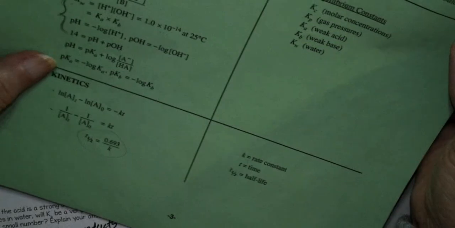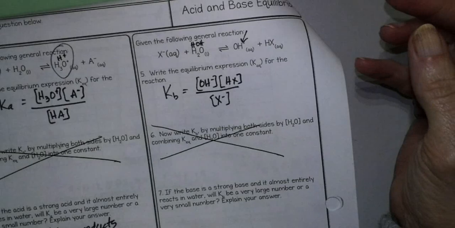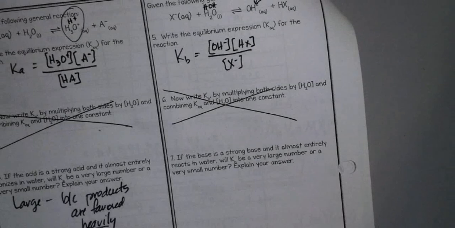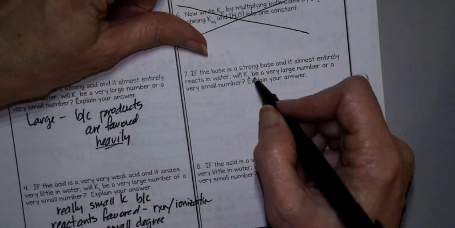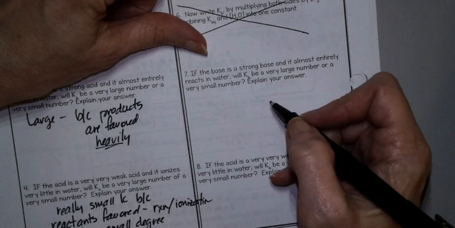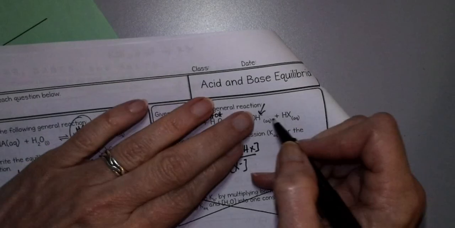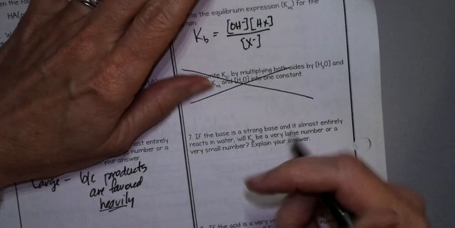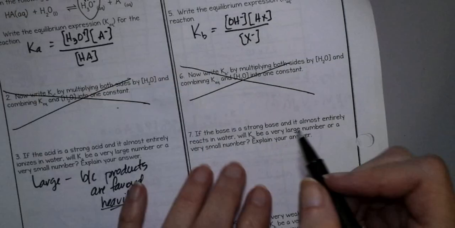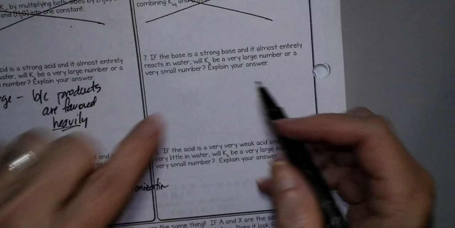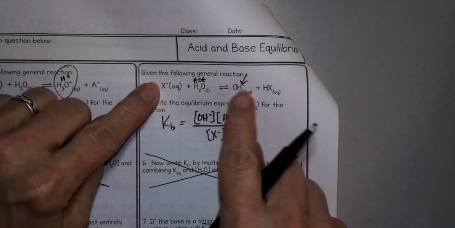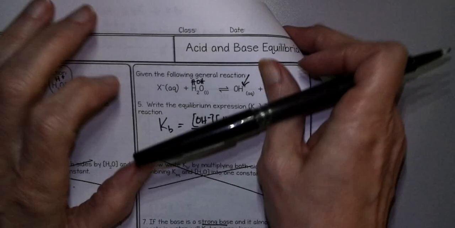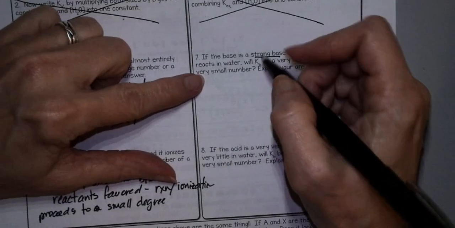So if the base is a strong base and it almost entirely reacts in water, will Kb be very big or very small? If the reaction goes to completion, is K going to be small or large? Large. Let me see that again because you guys are looking at me like you're not quite sure. If a base is a strong base, you put it in water, it's going to completely separate into ions, into that X and the OH stuff. So if it's a strong base, K is large, because the products are heavily favored.